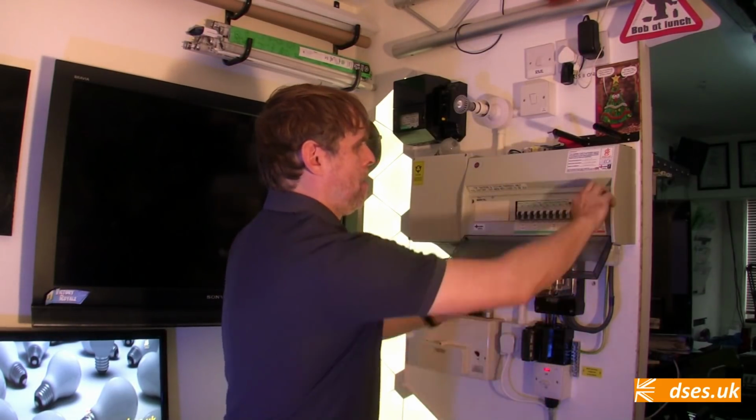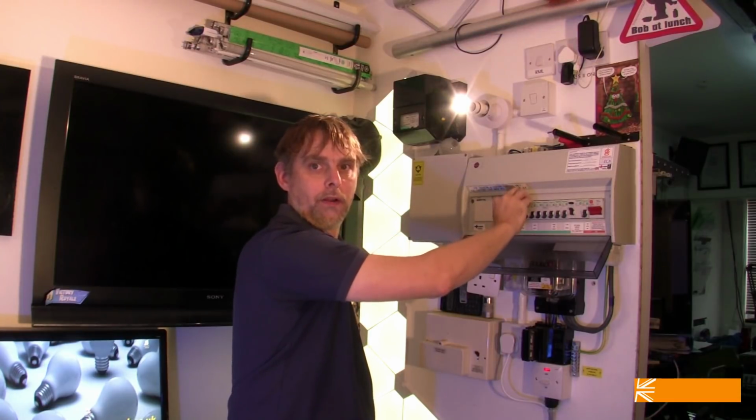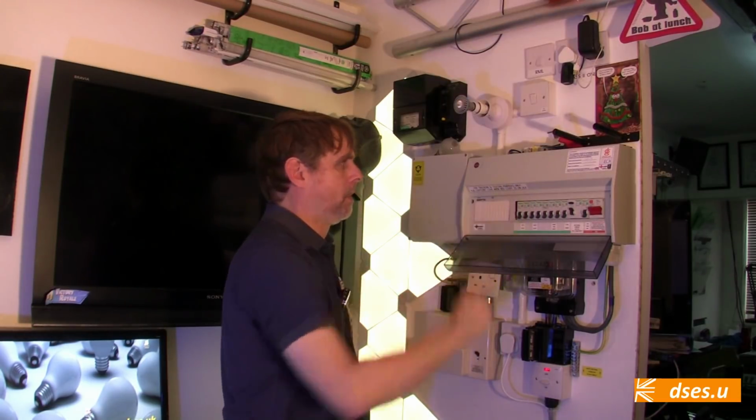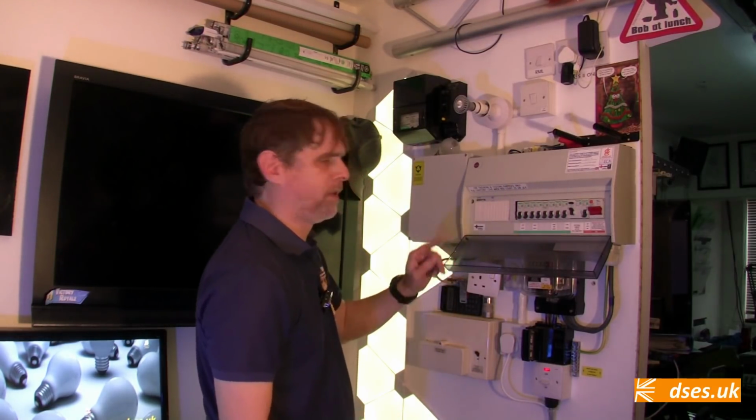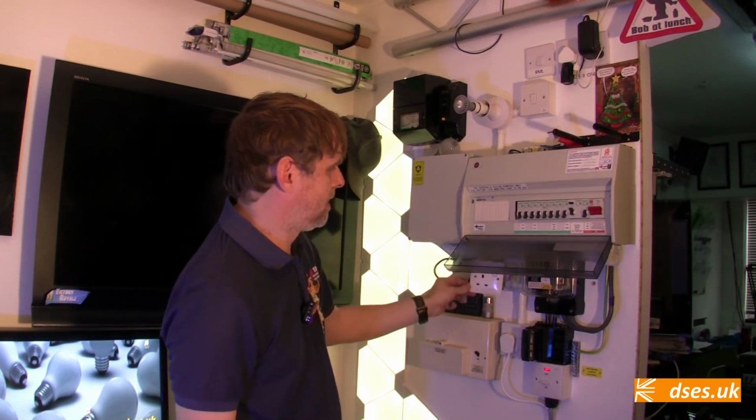Power on, RCD on, light on. No surprises there, right? Light off, and indeed it's off. Now watch what happens when I switch on this unrelated socket outlet circuit, this circuit serving this socket down here.